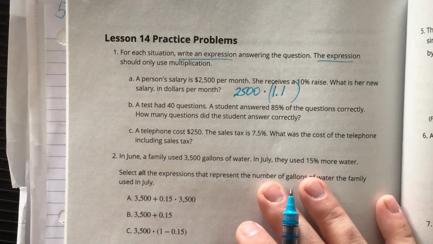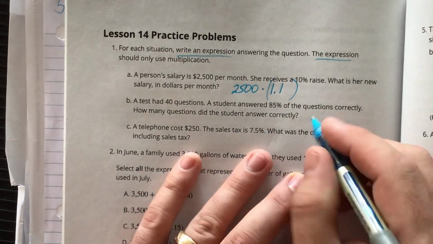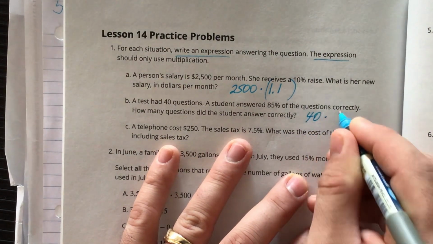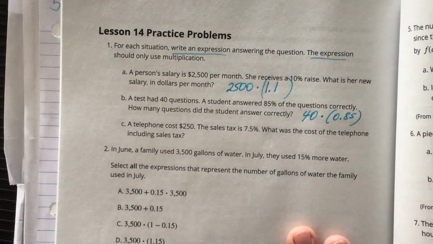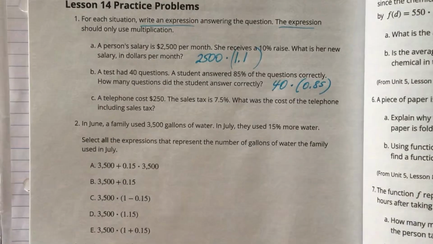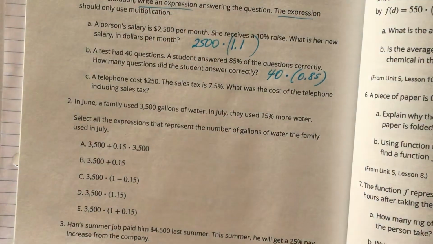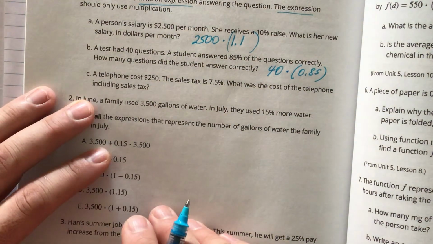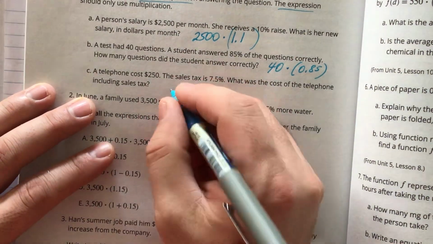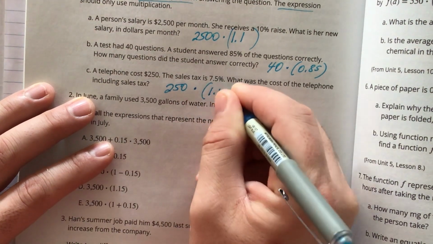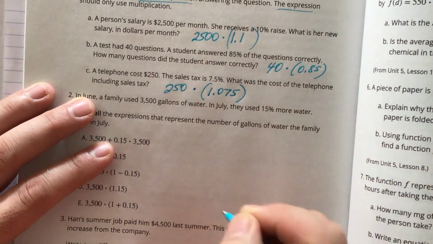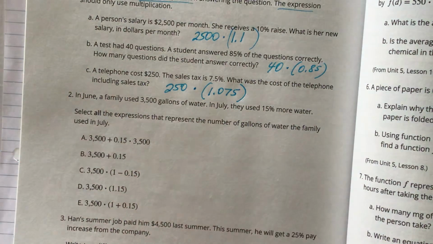Next one, 85% correct. So 40 times 0.85. C, sales tax. Phone and tax. 250 times price of the phone plus the tax, written as a decimal.